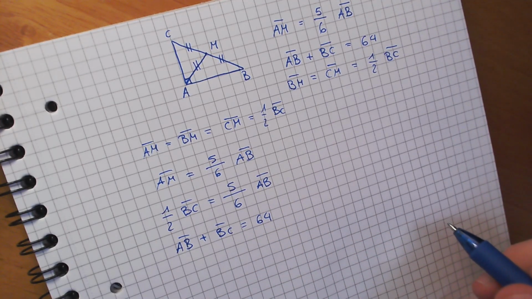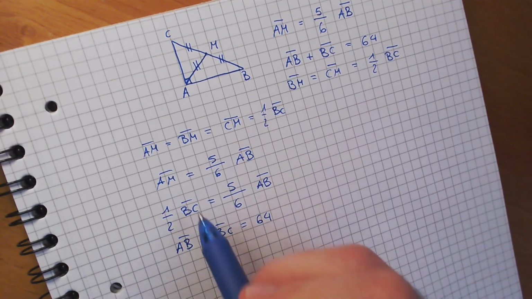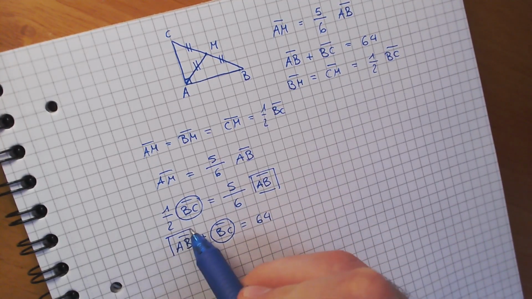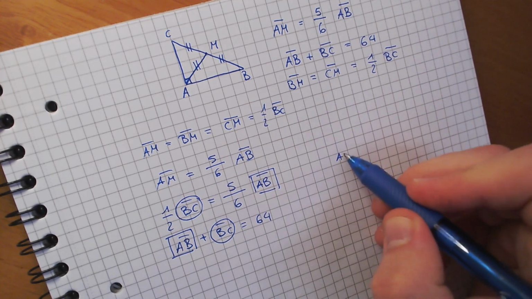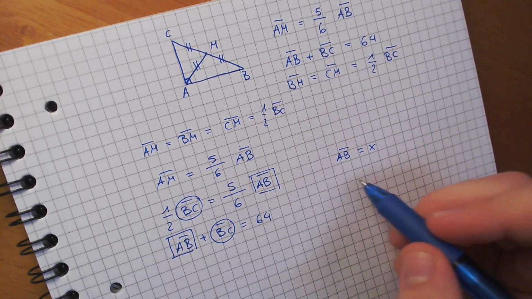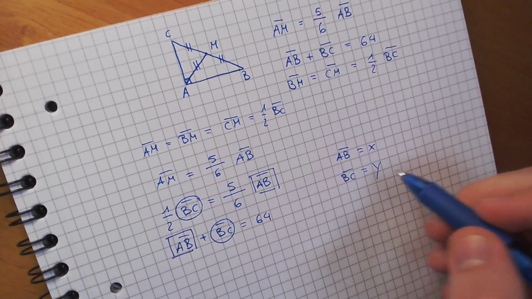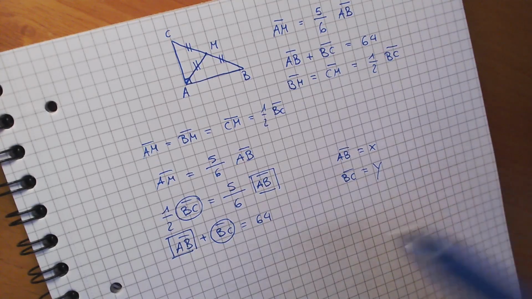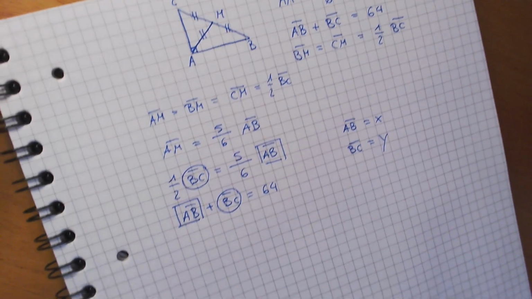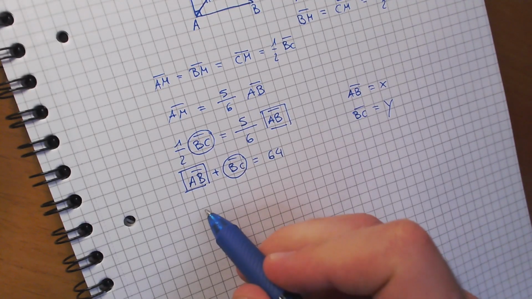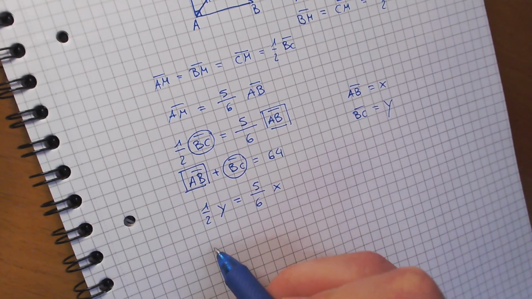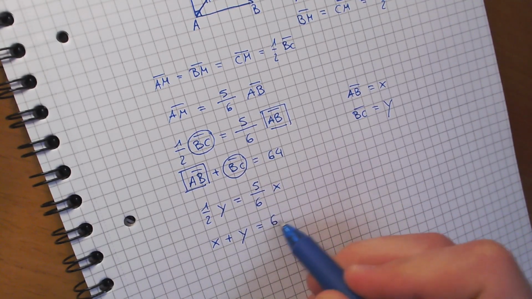Here we can call AB x, and BC y. So AB and BC are our two variables, and we have these two equations: 1/2 y is equal to 5/6 x, and x plus y is equal to 64.